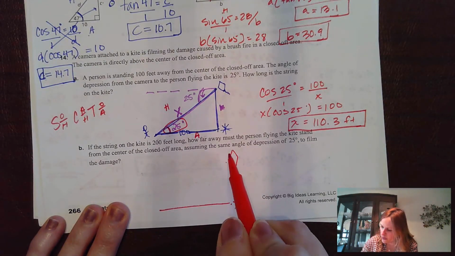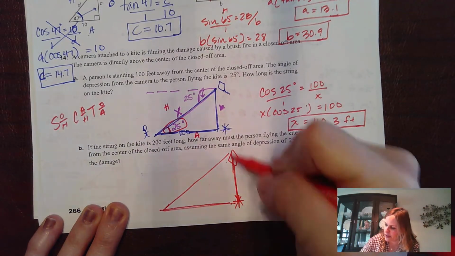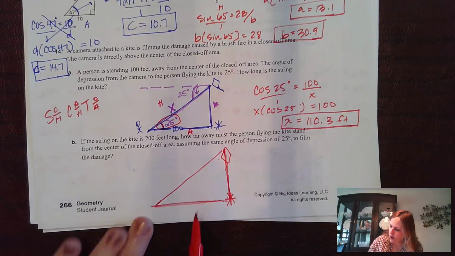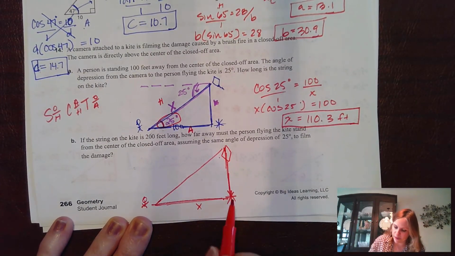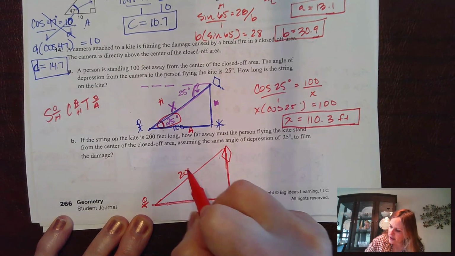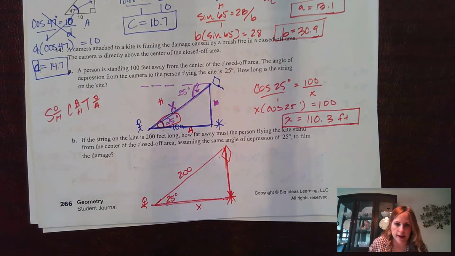They're asking you to find a different piece of the puzzle, right? So they're saying, what is this distance? If this is where you're standing, how far am I standing away from this center? If the kite is 200 feet long and the angle of depression, which is also our angle of elevation, is 25 degrees.